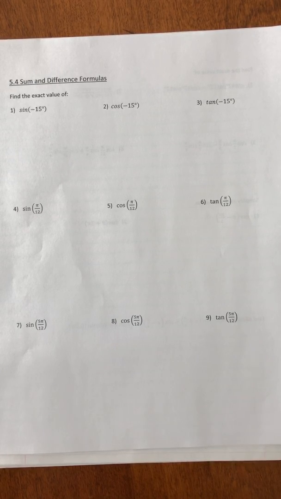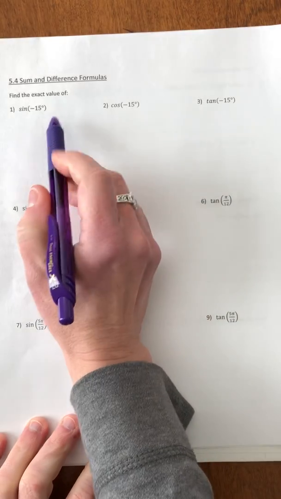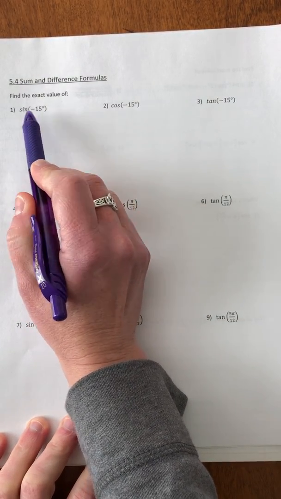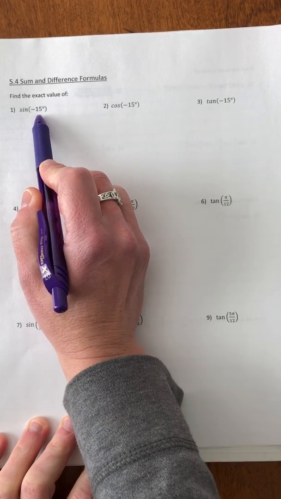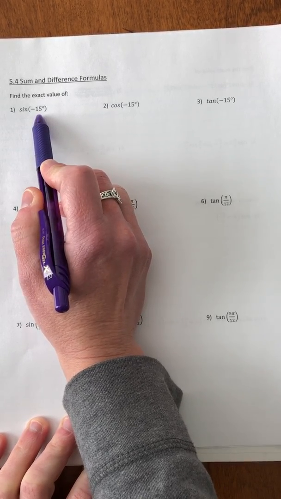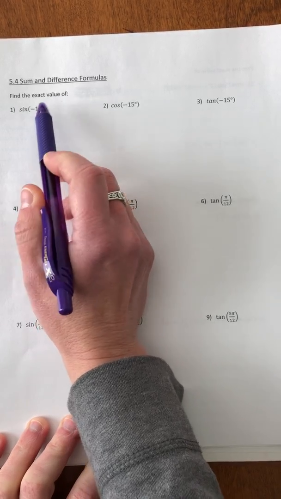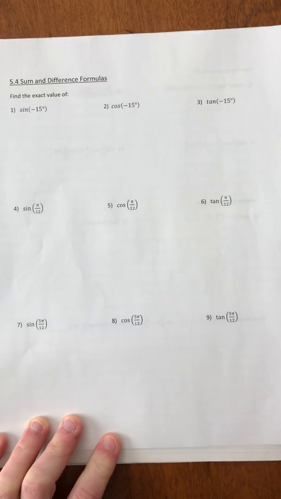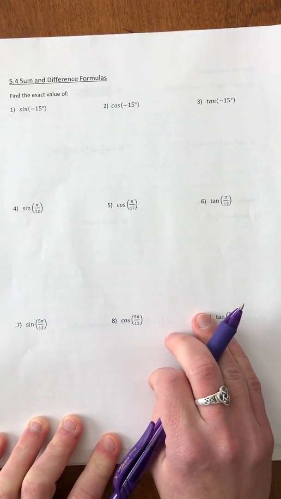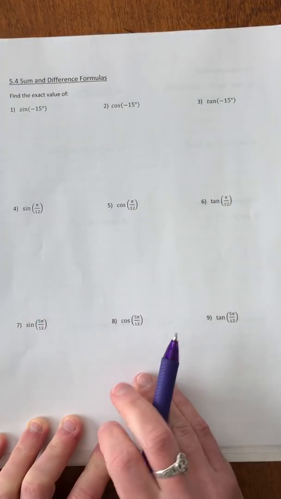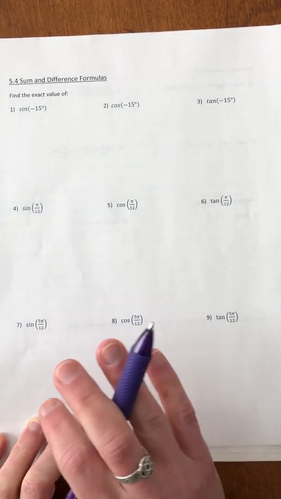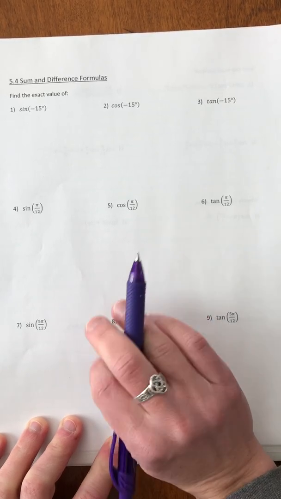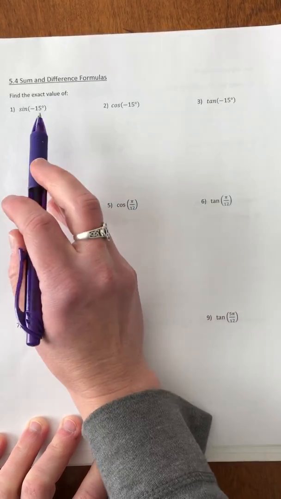All right, so basically, first thing, if I'm trying to find the exact value of sine of negative 15 degrees, negative 15 degrees is not one of my unit circle values. However, using either adding or subtracting, I can come up with two values that would either add or subtract to give me negative 15 that are on my unit circle. And it doesn't matter which two angle measurements you use, as long as they either add or subtract to give you negative 15.